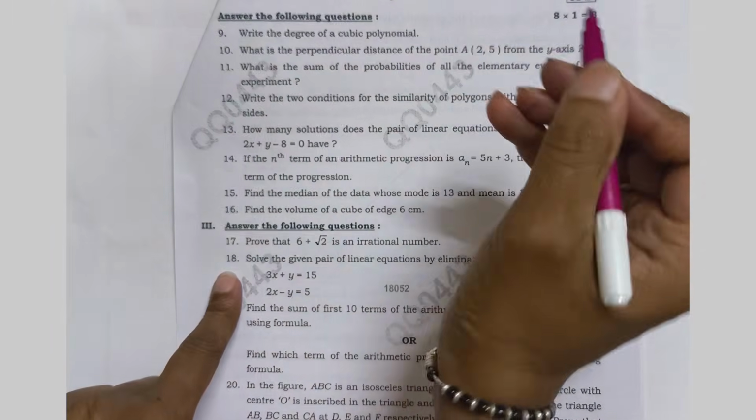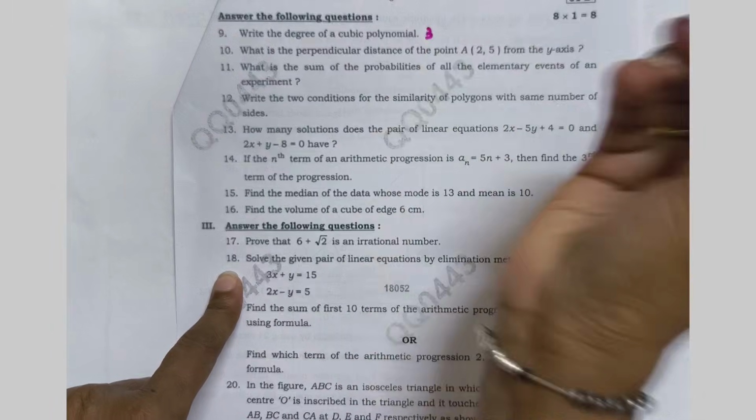Ninth question, write the degree of the cubic polynomial. Cubic polynomial degree? 3.